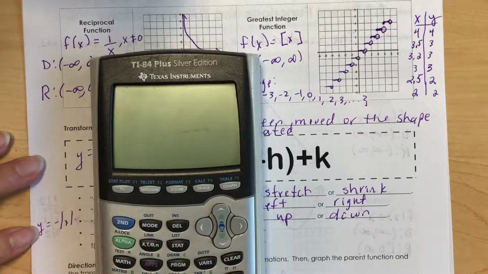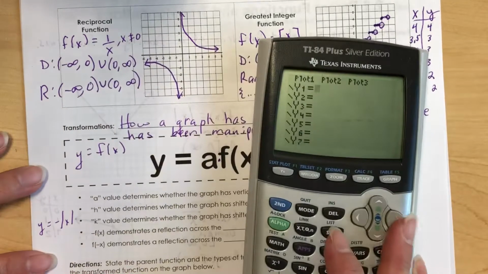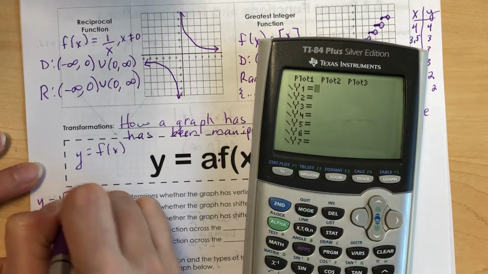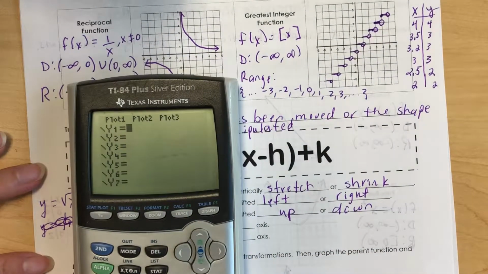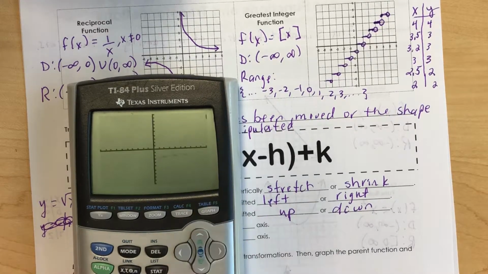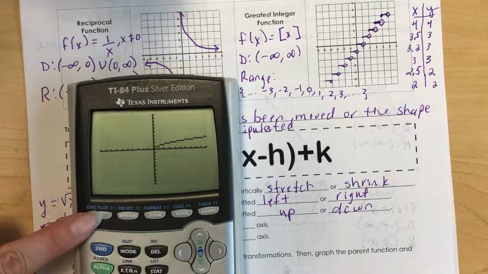Let's go into the calculator, and if we go to y equals, I forgot how to graph the absolute value of x. I may have to play with that a little bit and come back to it. Instead of absolute value of x, let's do square root of x, because I remember how to type that one in. So y equals square root x, and let's graph that one first. We know that the square root of x has that shape. All right, now let's do a negative in front of it and see how it changes it.